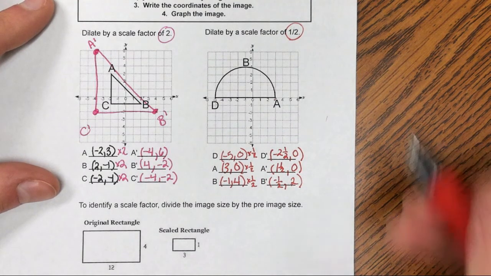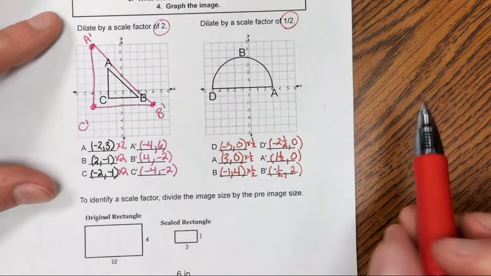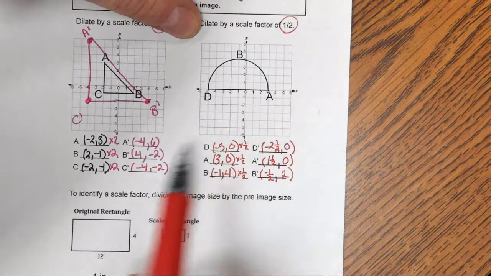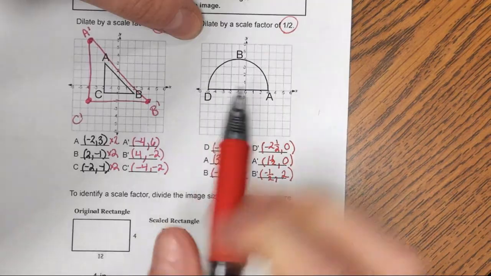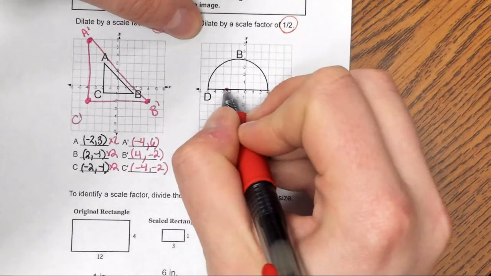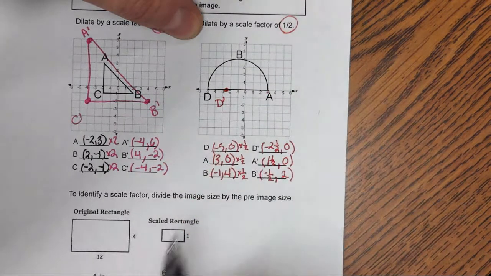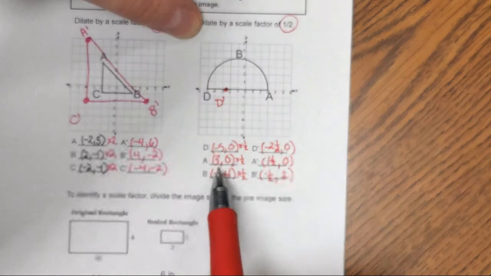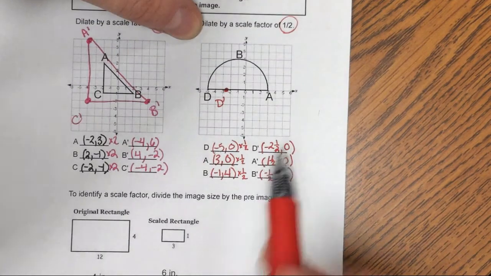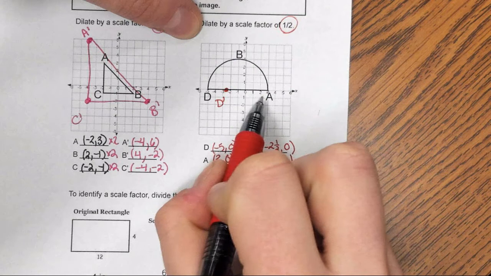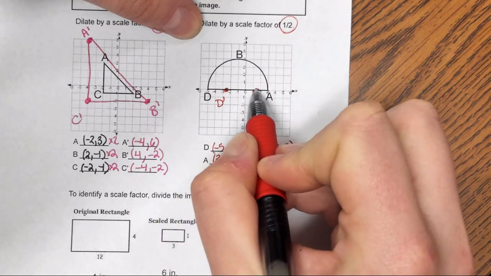So then I can plot these points here. So -2.5. I need to go right in between -2 and -3 for -2.5. And that's going to be my D prime. My A prime is at 1.5, 0. So 1.5 is right between 1 and 2. So that's 1.5 right here.